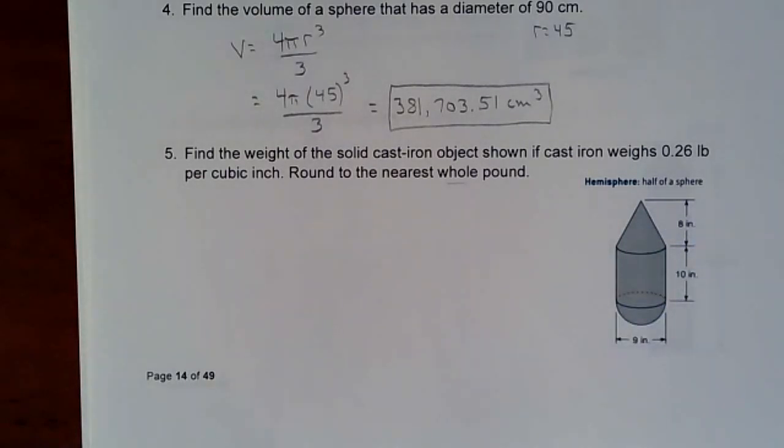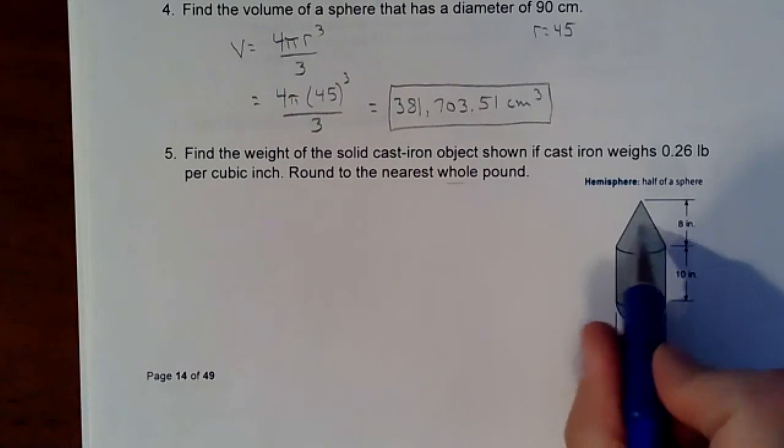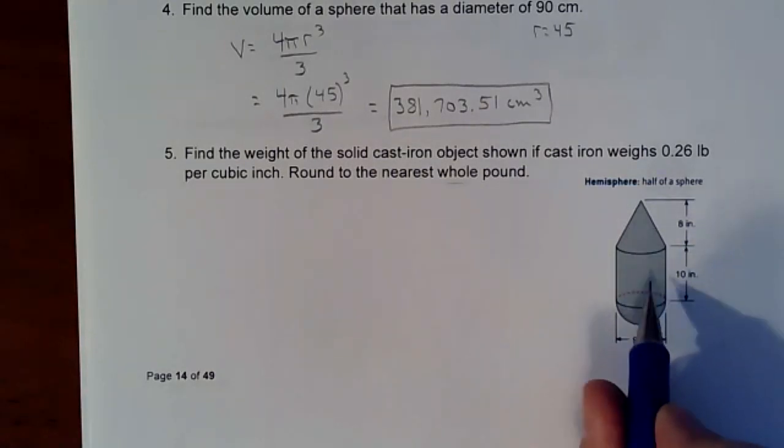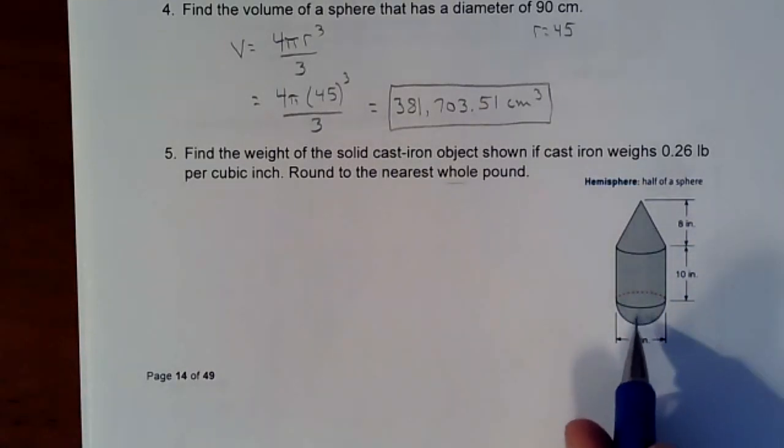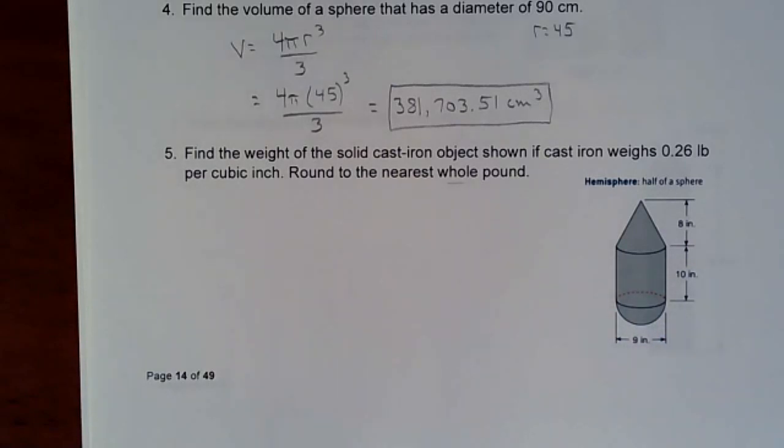What shape on top? We got a what? Cone. A cylinder. And half a circle. Yep, half a sphere.